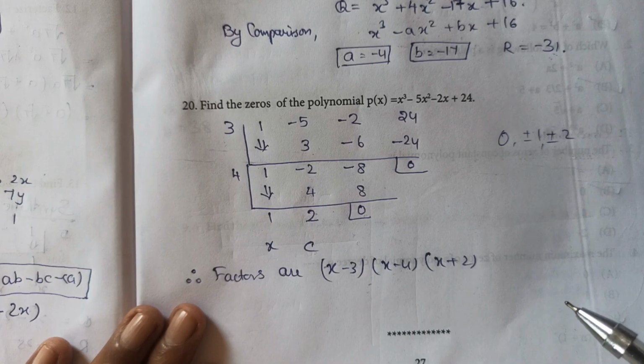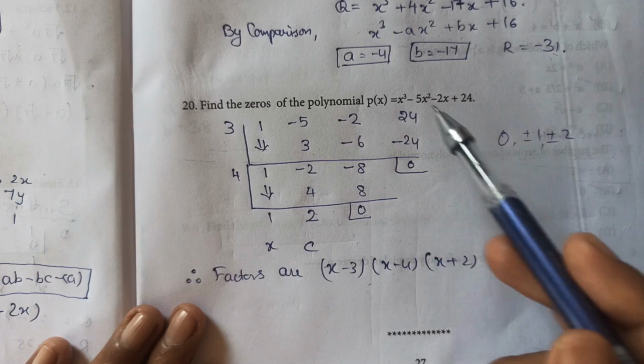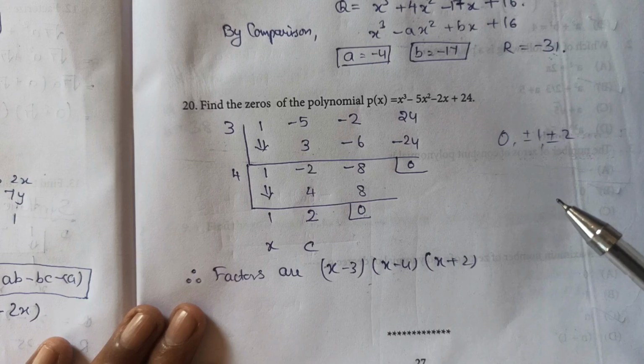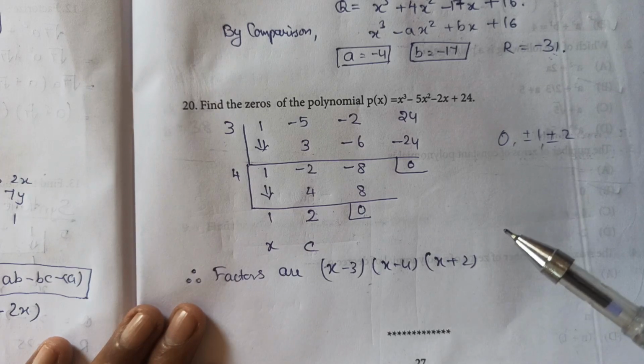Those people who find variables difficult can factorize by the synthetic method. This is the best method because it deals only with numbers and mere calculation. You have to perfect your addition and multiplication while doing this. Thank you.